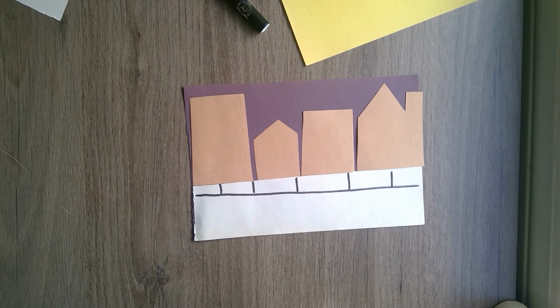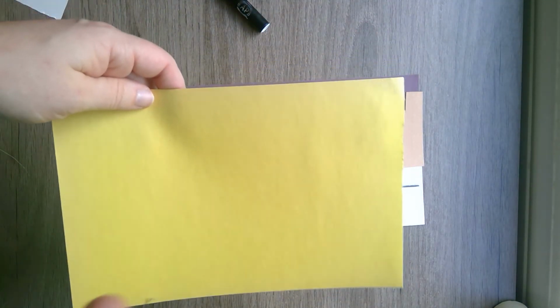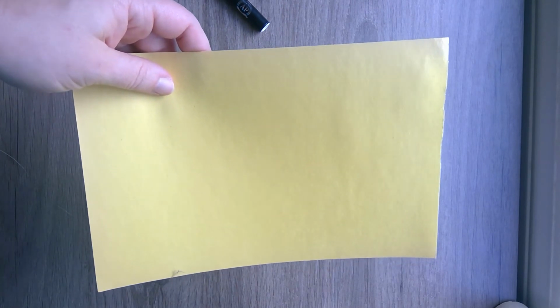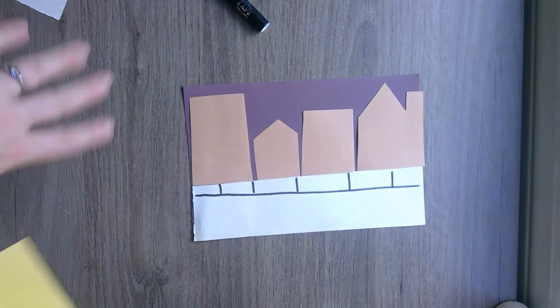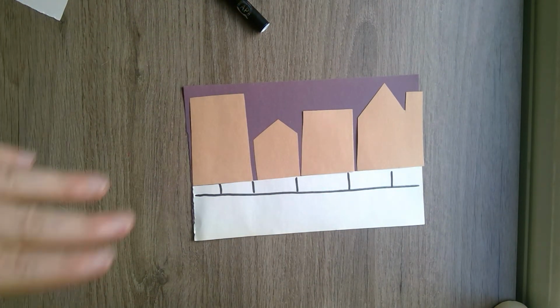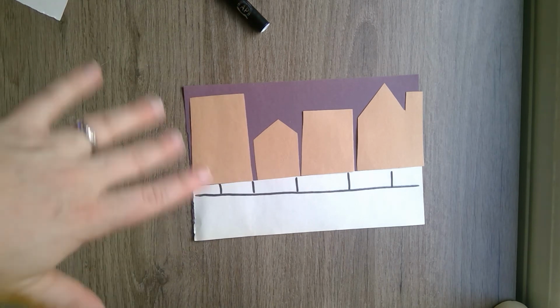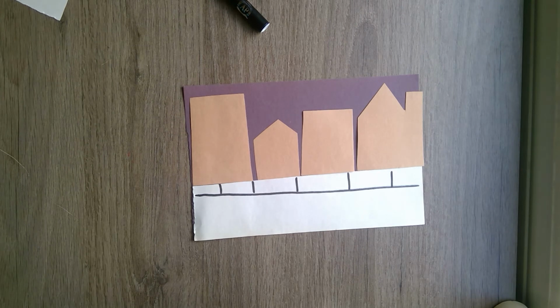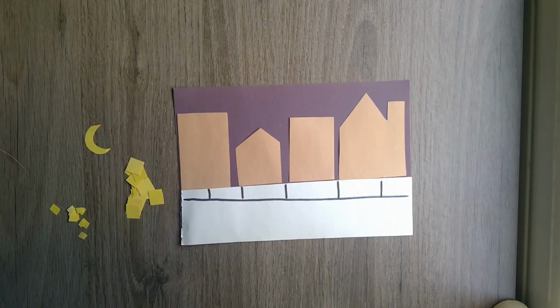So the next part that we're going to add is some extra details. I have a night scene, so I grabbed some yellow construction paper. So I'm going to make a moon, some stars, and some windows. I'm also going to trim some of my houses so that they're a little shorter because I do want to see more of the sky in the background. So I'll show you what that looks like in a moment.